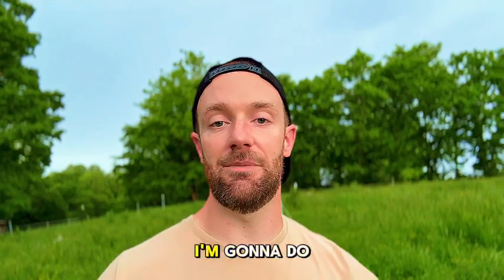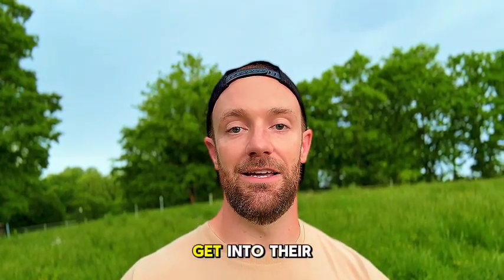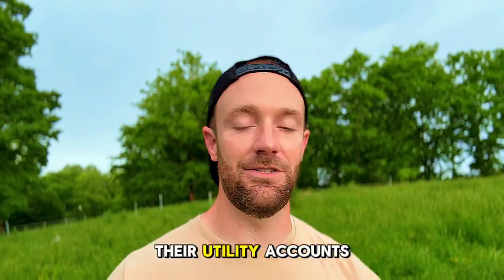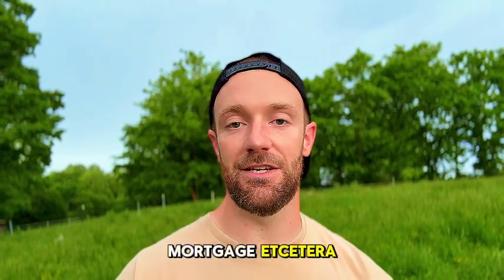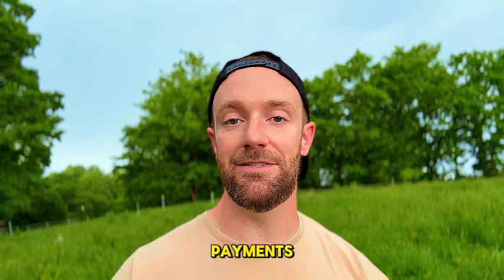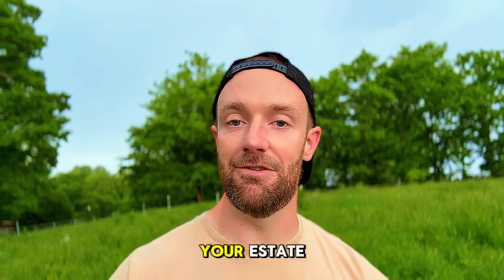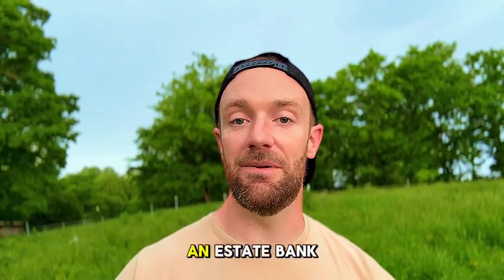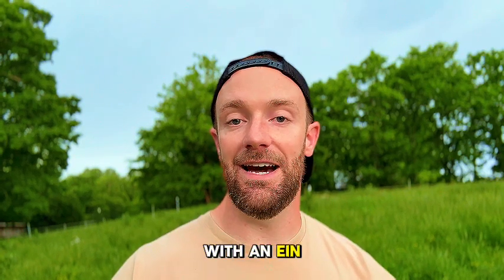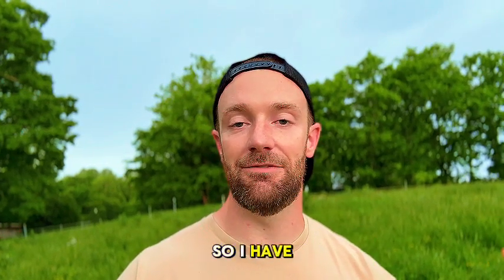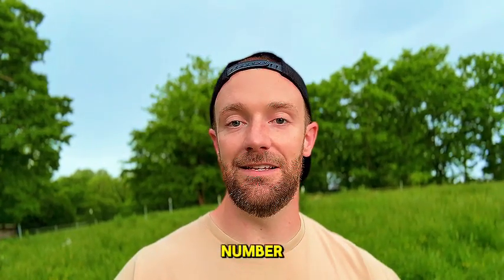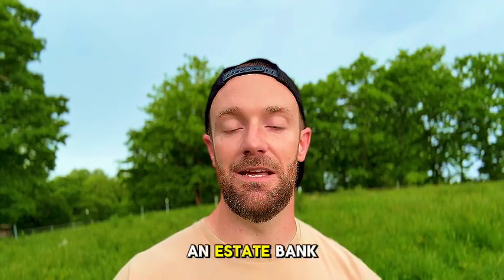Now, the first thing I'm going to do is get everything in order. I have to get their accounts. I have to get into their bank accounts, their utility accounts, property taxes, mortgage, etc. So I have to start making payments and maintaining the assets inside of their estate. So I'm going to open up an estate bank account with an EIN number for the estate. I have to go to the IRS, get the EIN number, and then go to a bank and open up an estate bank account.